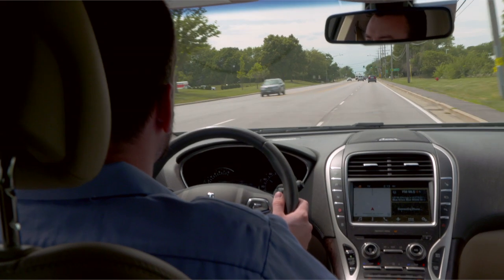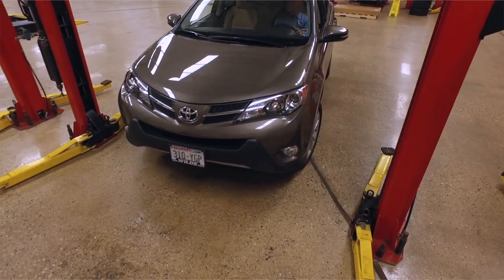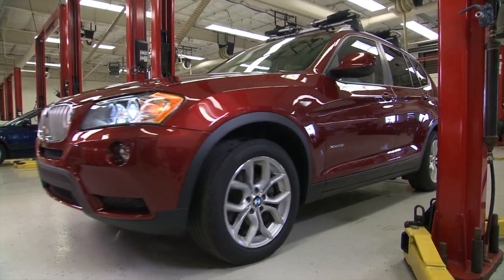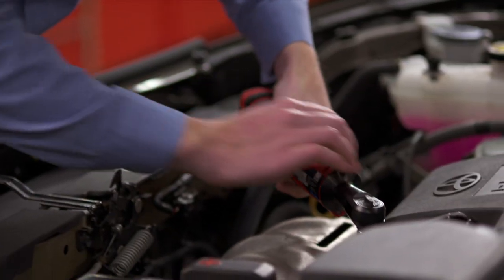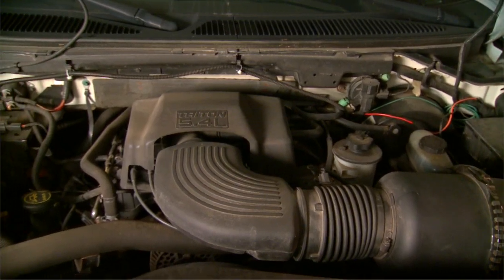The complexity in today's vehicles and the amount of research required to diagnose various systems can be overwhelming. Intelligent Diagnostics compiles all the necessary information, which we term diagnostic workflow.